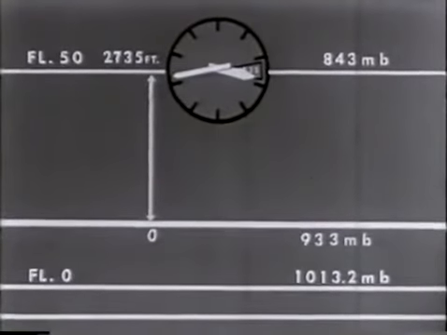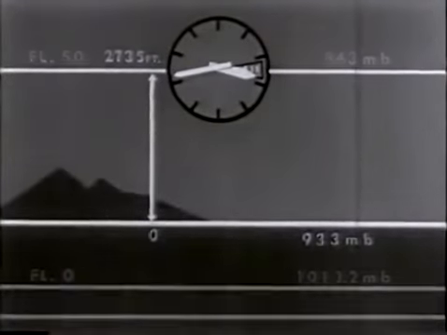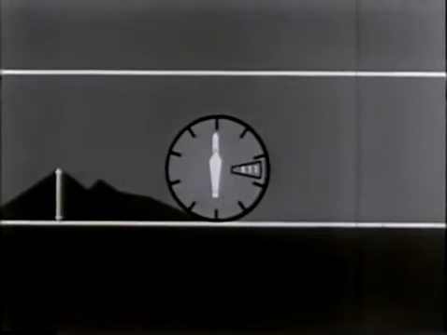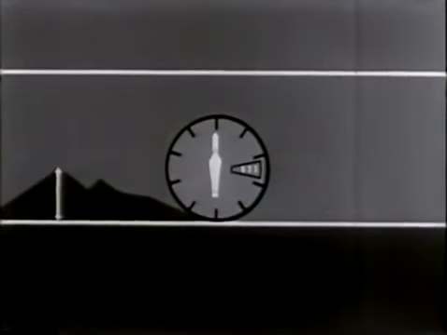This is the height above the aerodrome level. The height of obstacles shown on the landing charts can now be compared with the altimeter indication. The altimeter will indicate 0 height on landing.